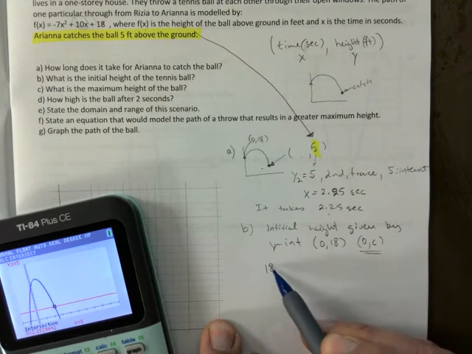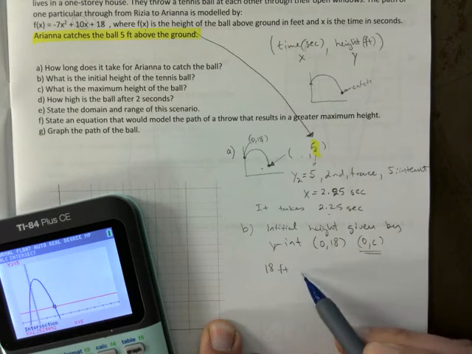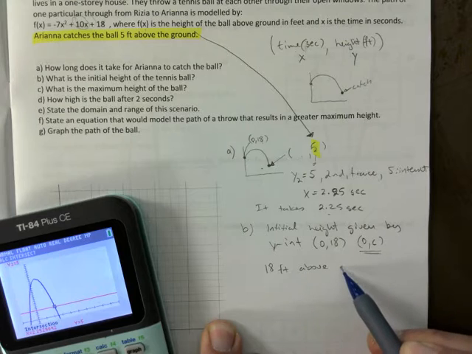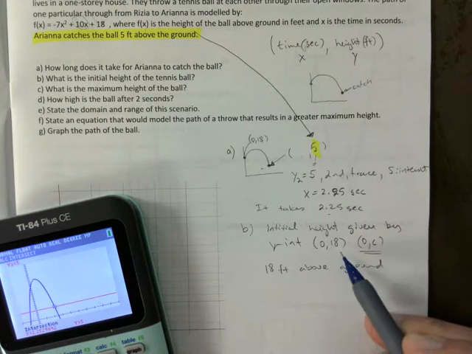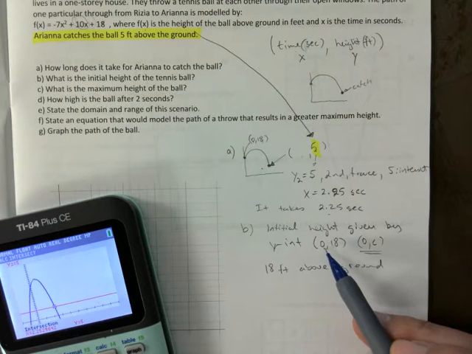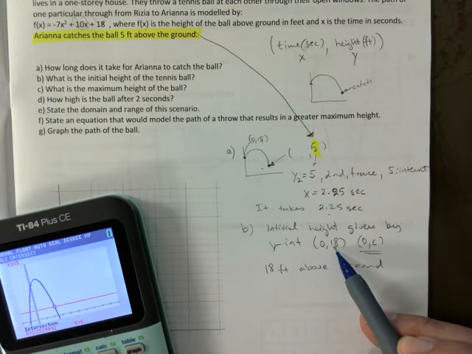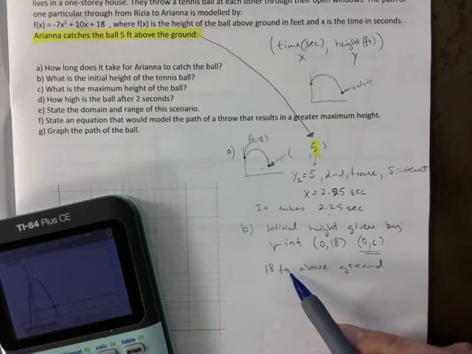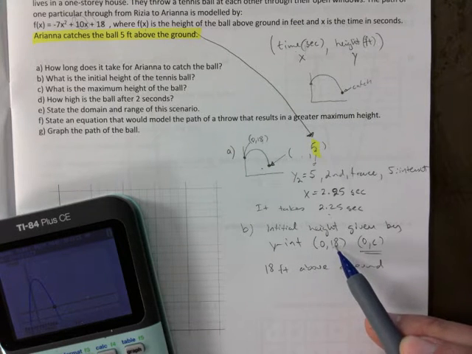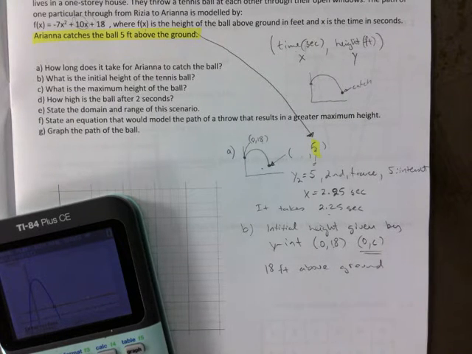So 18 feet above ground. So don't just say it's 0, comma 18. That's the coordinates, right? At time 0, it's 18 feet. So you just got to be very clear that you're referring to that 18 that's answering the question. That was the initial height of the ball.